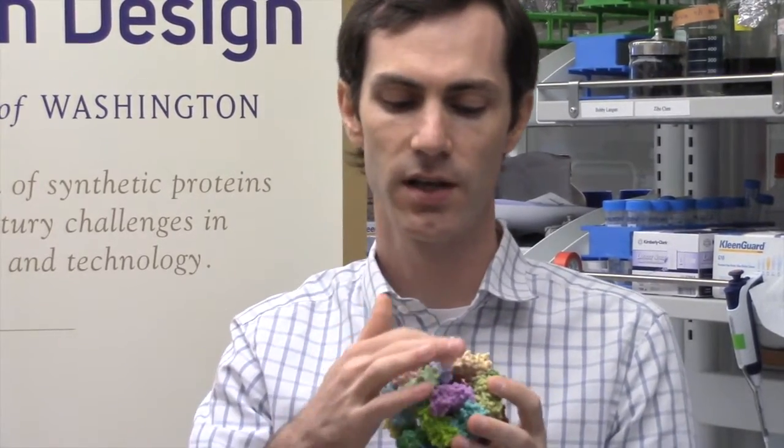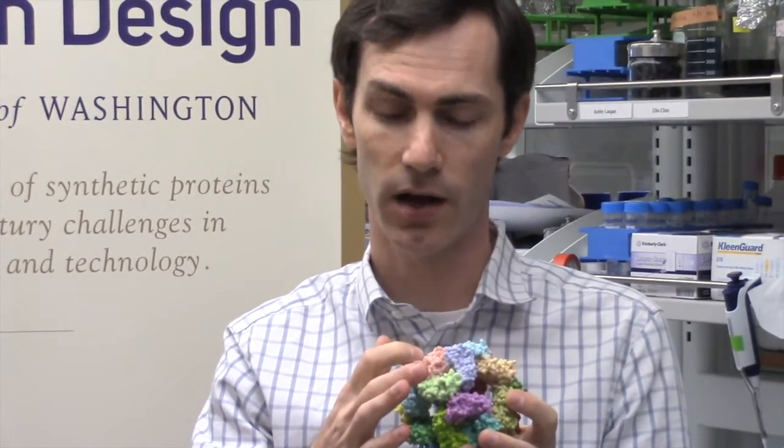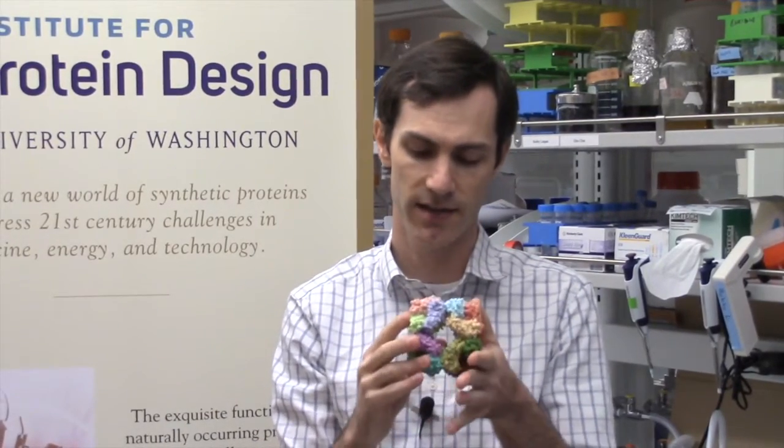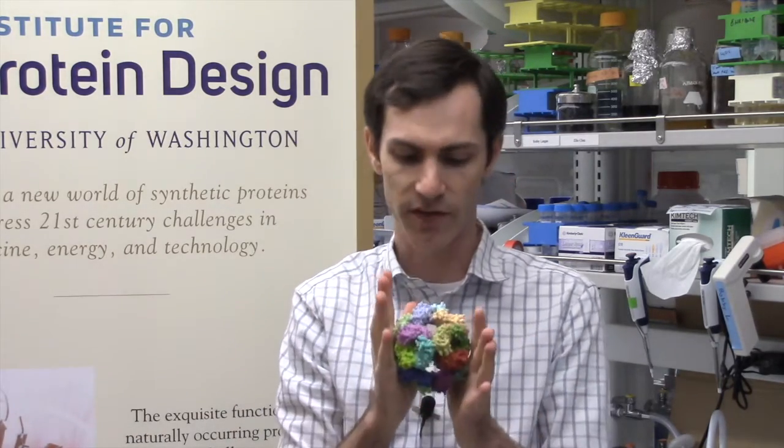We used a pre-existing trimeric protein as the building block to design this structure, and what we did is we docked these trimeric protein building blocks symmetrically in this configuration and then designed a new protein-protein interface between the trimers that drives assembly of this material and stabilizes it.